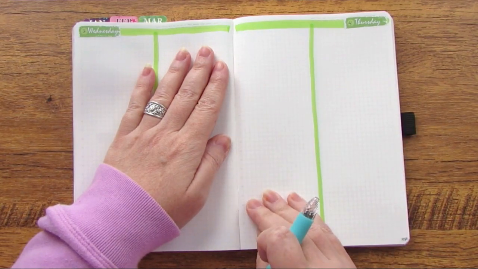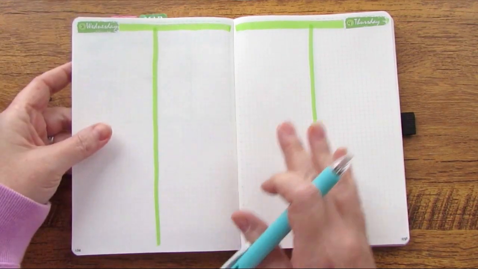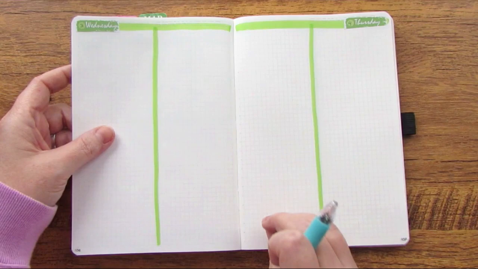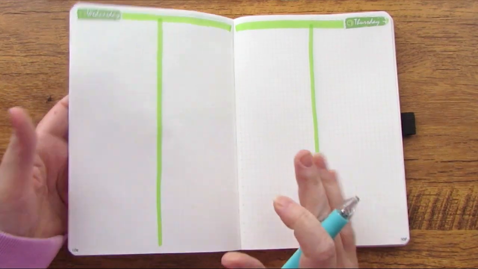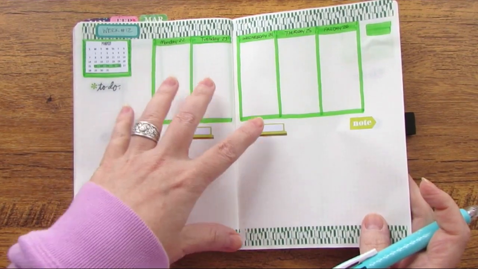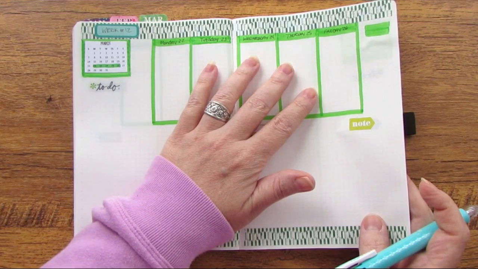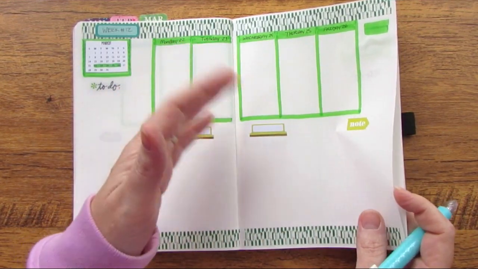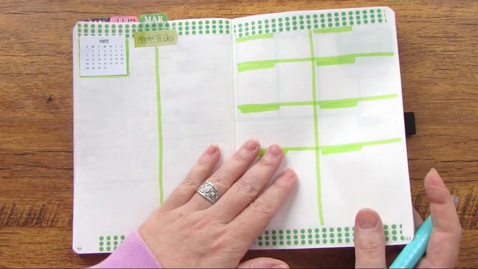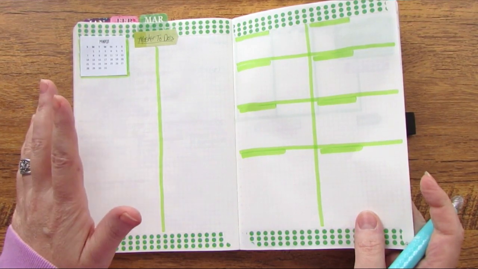At the end of the day, or even throughout the day as necessary, I will take a look at all the rapid logging notes and move any action items to a couple of different places depending on what they are. I may move it back to the weekly spread in the to-do section or in a specific day. If it needs to be done next week or the following week, I will go ahead and put it on the master to-do list for the month. That way I don't lose track of anything.